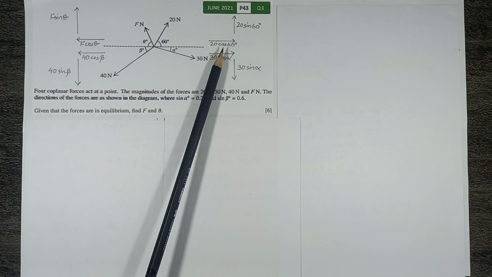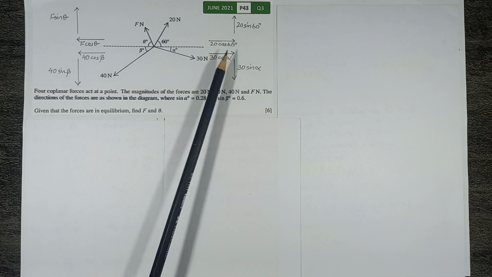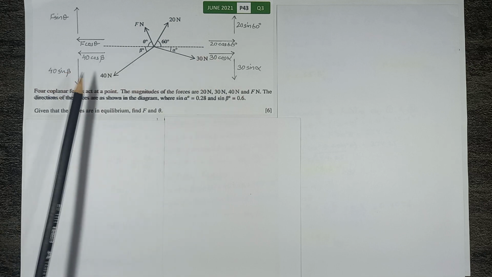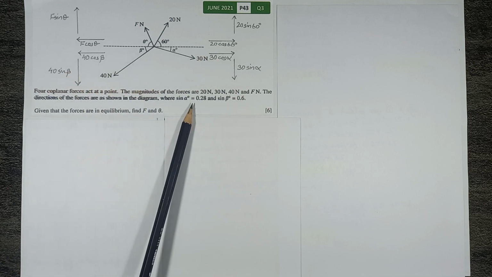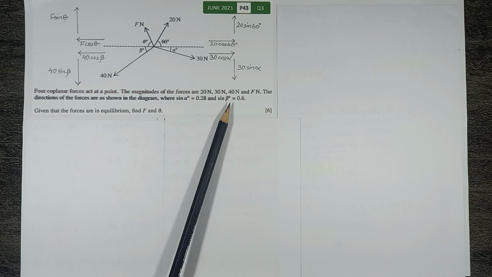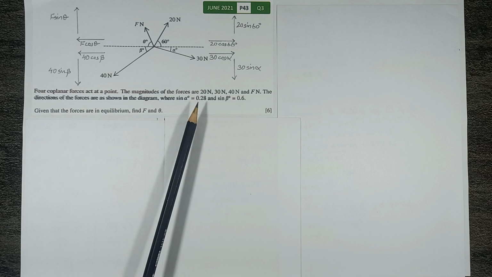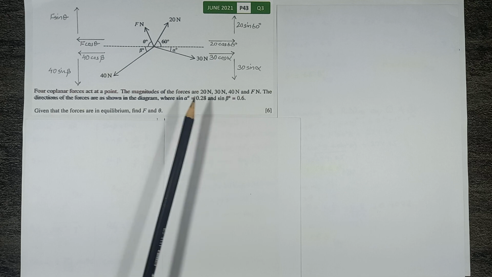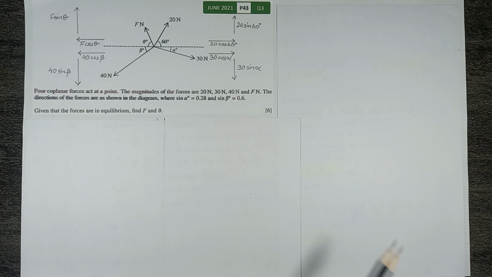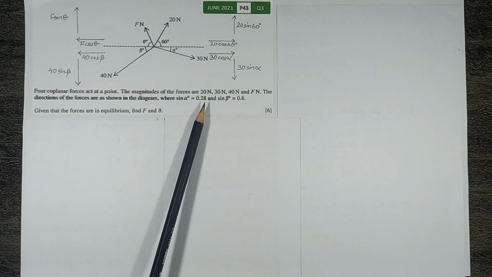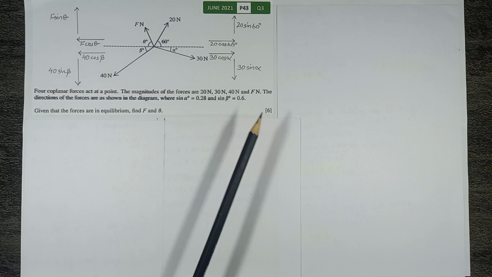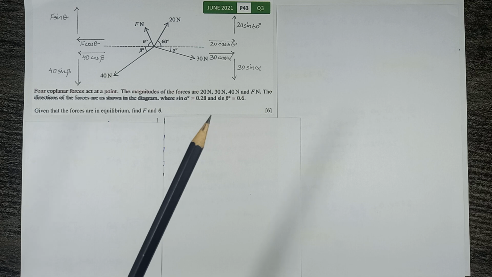For sine 60 and cos 60, definitely we can find the value, but for sine alpha, cos alpha, sine beta and cos beta, they have given us sine alpha as 0.28 and sine beta as 0.6, but they have just given us sine alpha and sine beta. They have not given us cos alpha and cos beta. So based on this sine alpha 0.28 and sine beta 0.6, we will find the value of cos alpha.